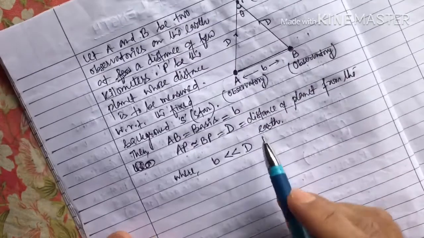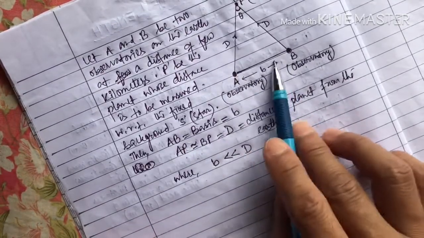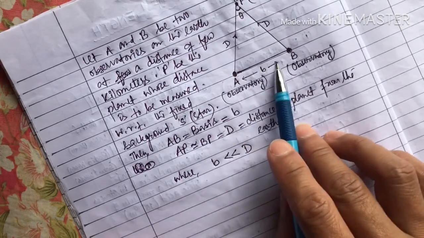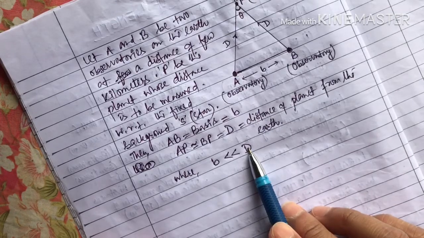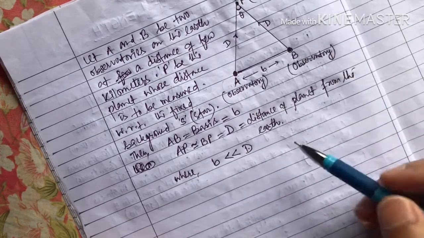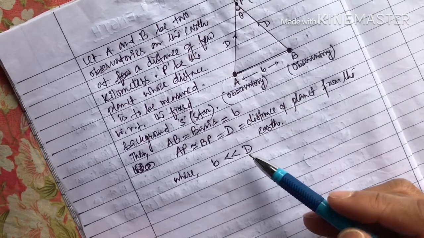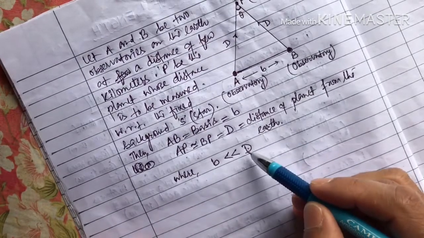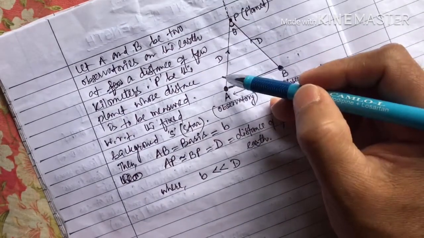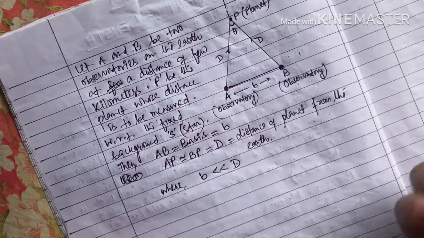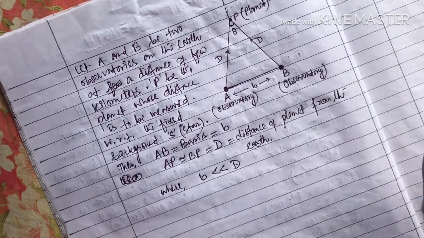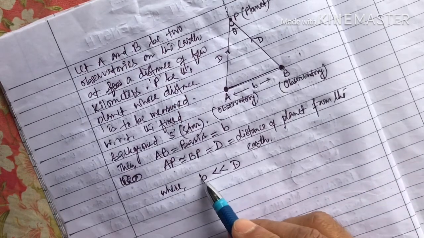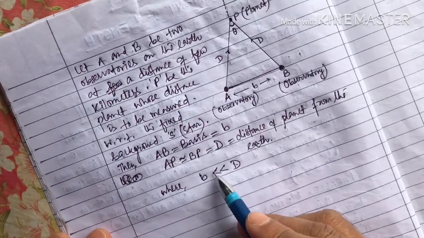Remember, this is a very important thing. Why? This A and B are at a distance of a few kilometers. Okay, maybe 100 kilometers, 200 kilometers, 500 kilometers, not more than that. And D is the distance of the planet which is outside the earth, obviously. So it can be beyond our solar system as well. I'm not talking about our solar system only. And if you see the distance of that planet from earth, it will come in the range of thousands of kilometers. So thousands of kilometers is far bigger than these few kilometers. So that's why b is very much less than D.